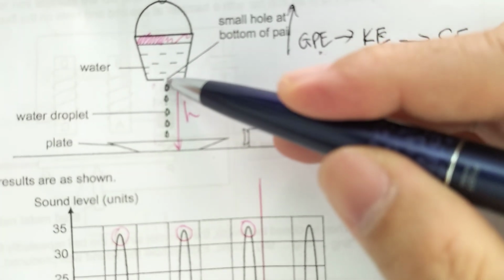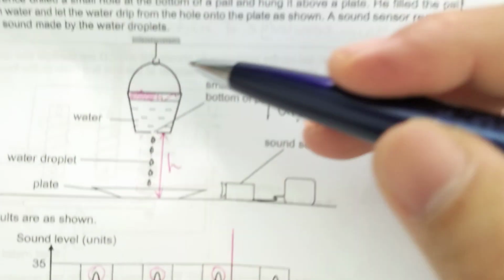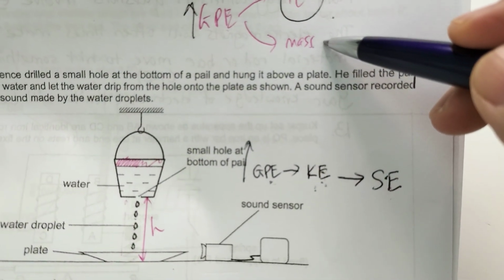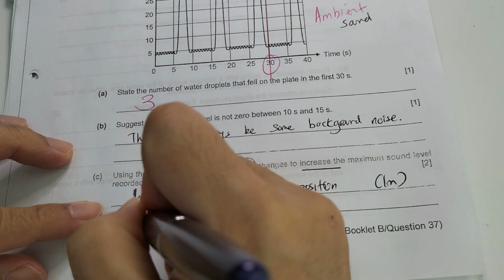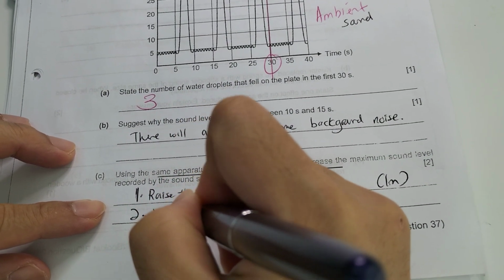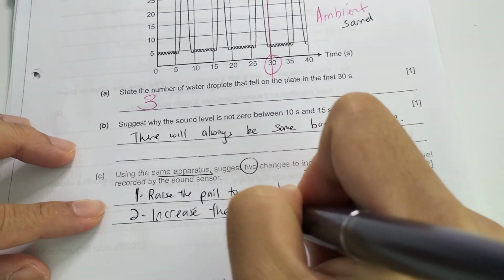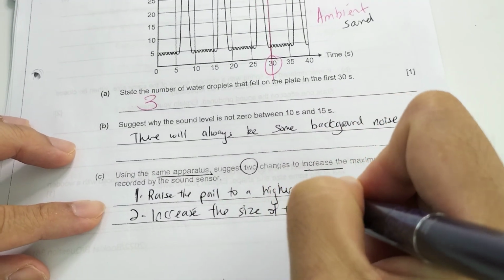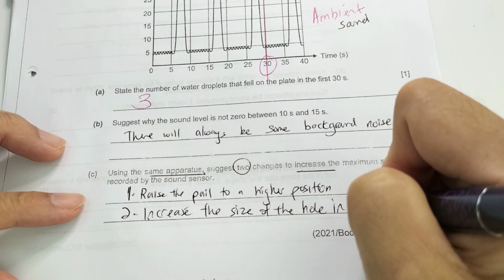The hole is bigger, the water droplet that comes out will be bigger, and therefore the water droplet has more mass, more GPE, more KE, more sound. So number 2, increase the size of the hole in the pail.